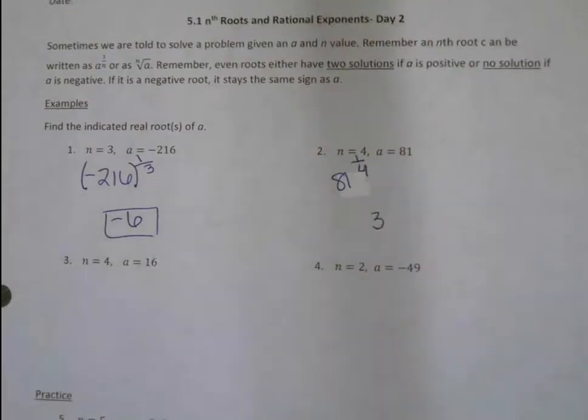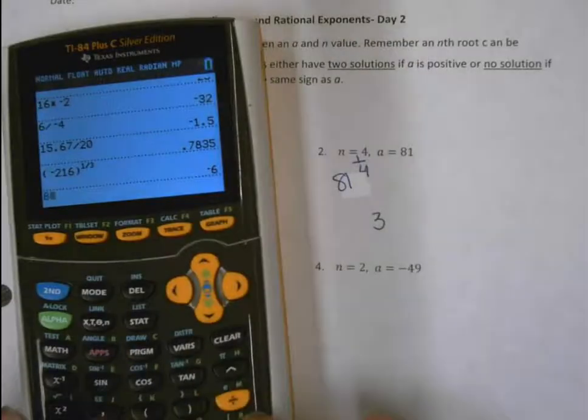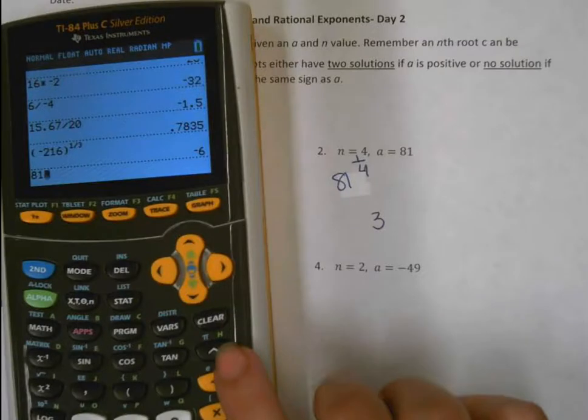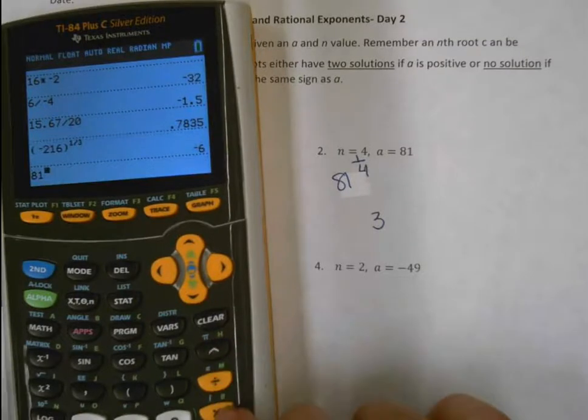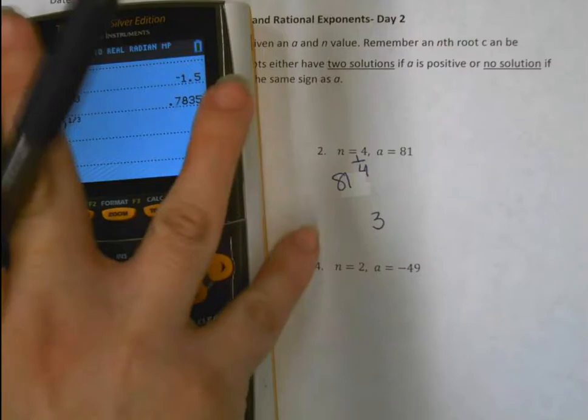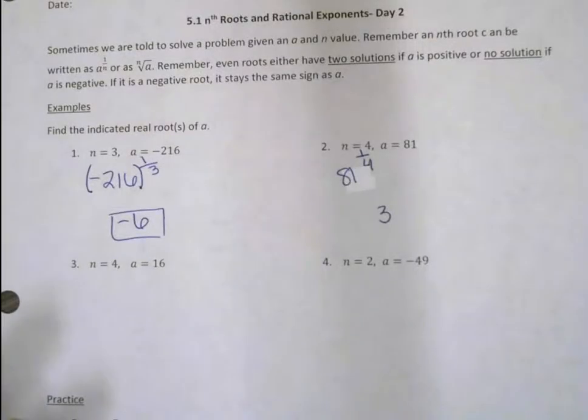So you can just do divides as your fraction. So you go here, and then I do 1 divided by 4. And then it gives me 3, but remember, this was an even exponent, so I want to do plus or minus.